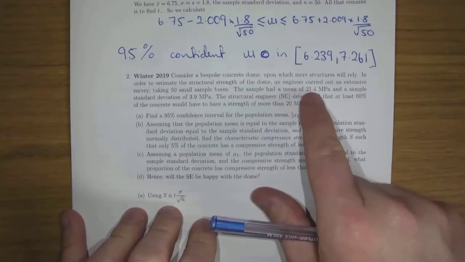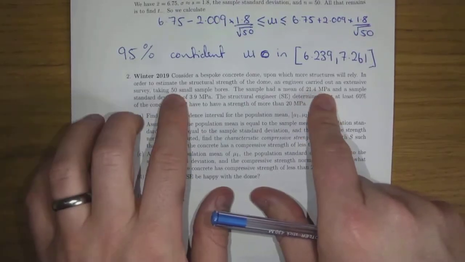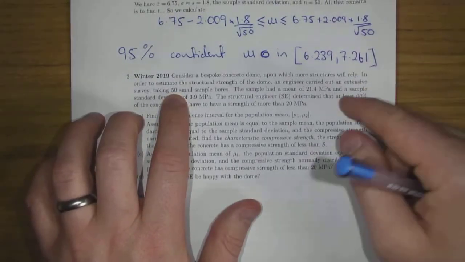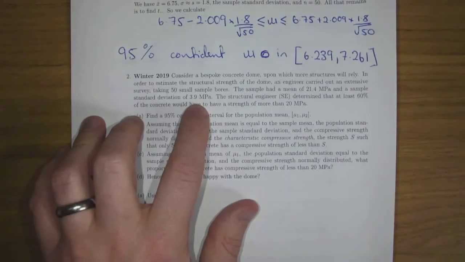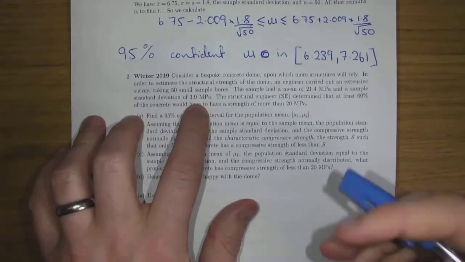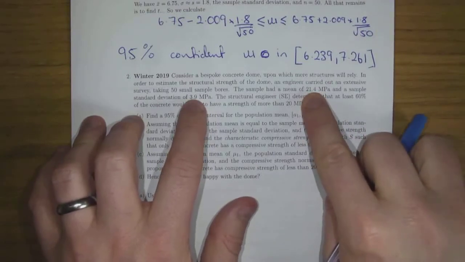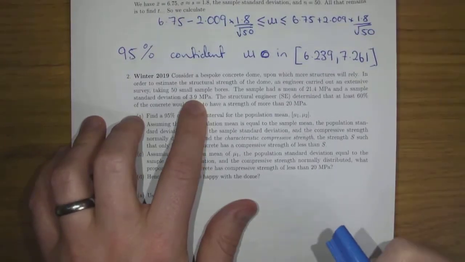The sample had a mean of 21.4 megapascals. So of the 50, they calculate the strength of them, find the average of those, 21.4, and a sample standard deviation of 3.9. What that means is most of them are kind of like, let's call this 21, let's call this 4. Most of them are between 17 and 25, but some of them are a bit stronger, some of them are a bit weaker.